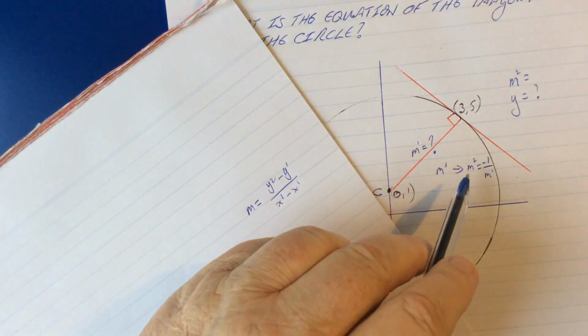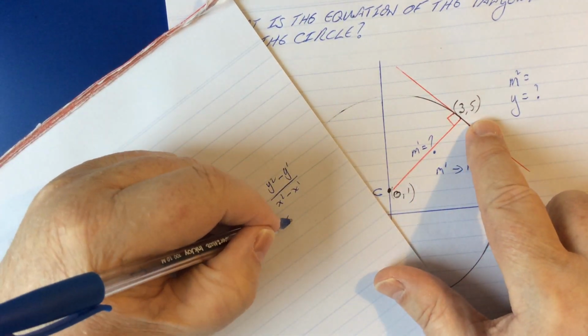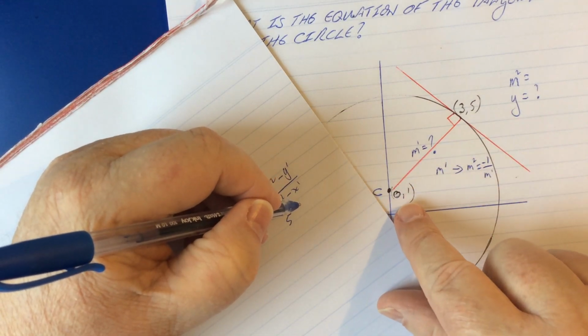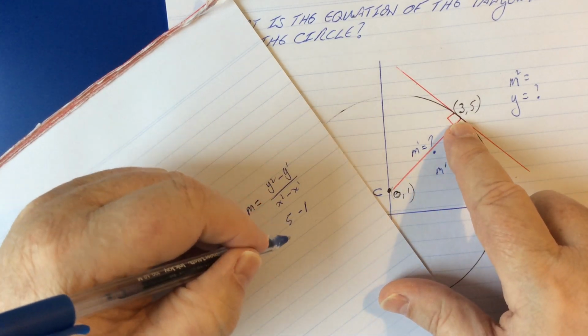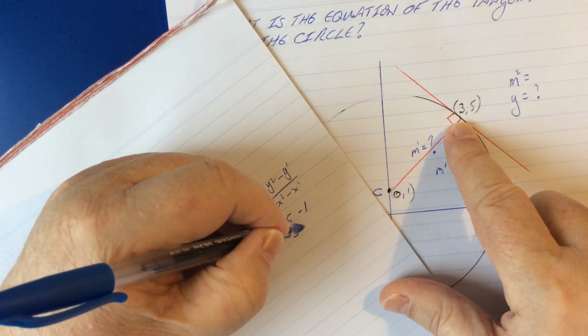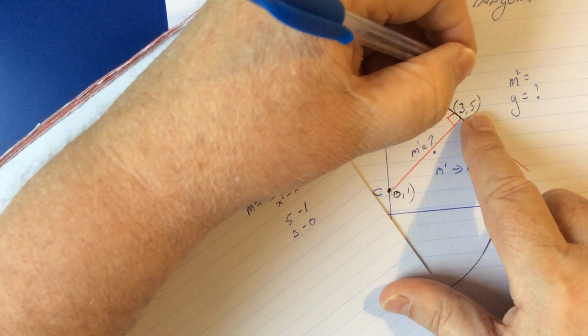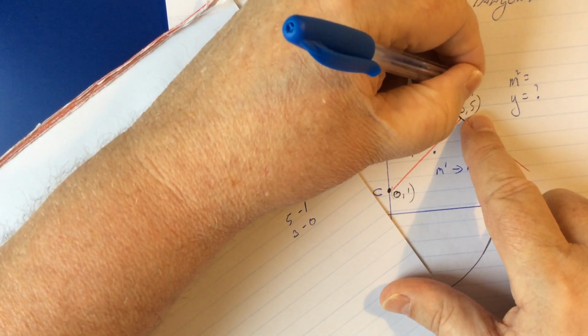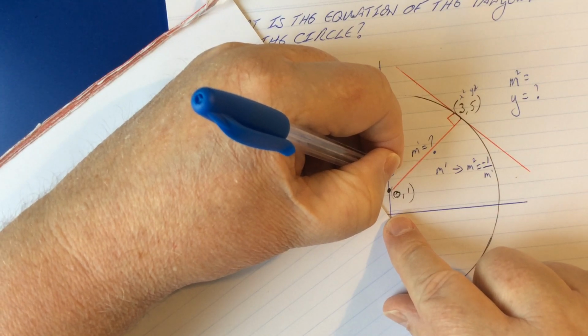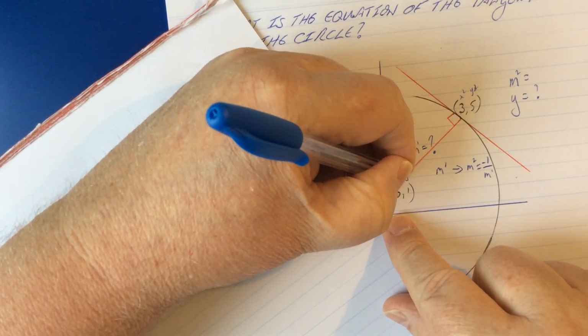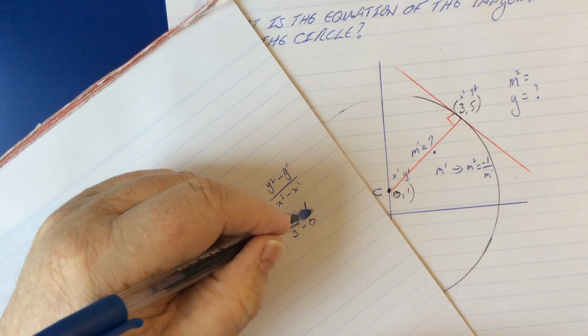Now, what does that mean? Well, it's equal to 5 minus 1 over 3 minus 0. So that's y2, that's x2, that's x1, and that's y1.